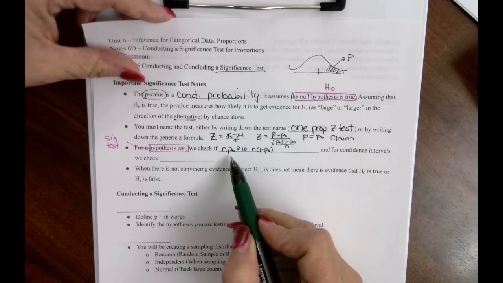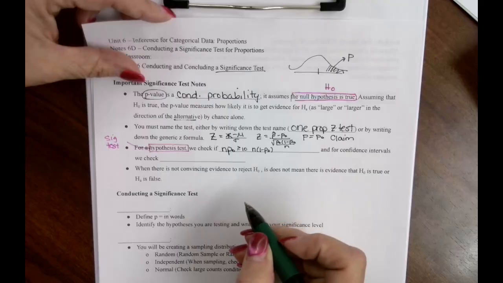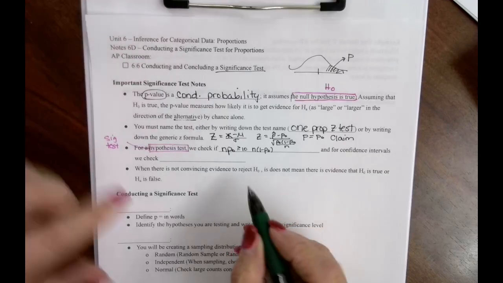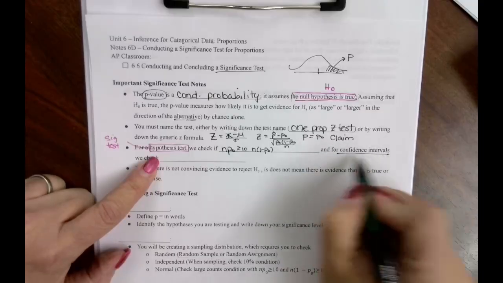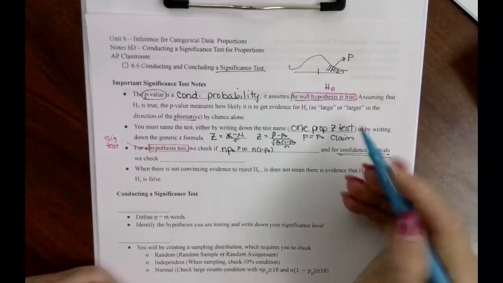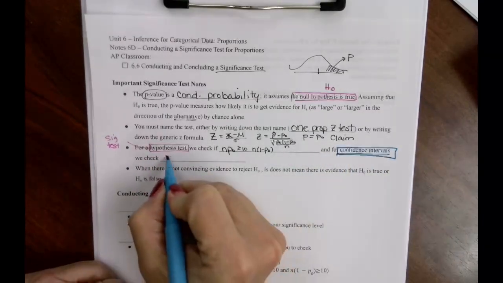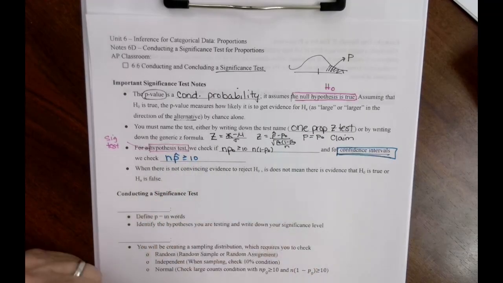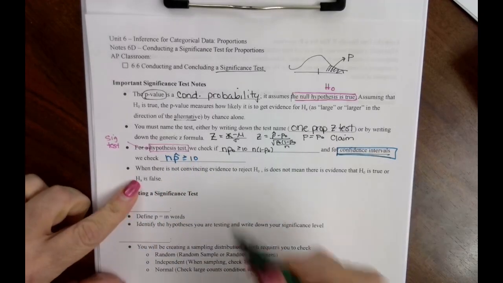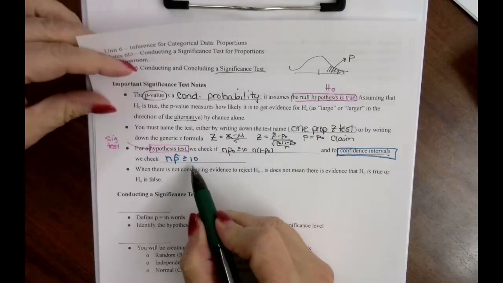For hypothesis tests, we're testing p naught. For confidence intervals, we're doing n times p hat, and we want this value to be greater than or equal to 10. So make sure you understand when you're using p naught and when you're using p hat.